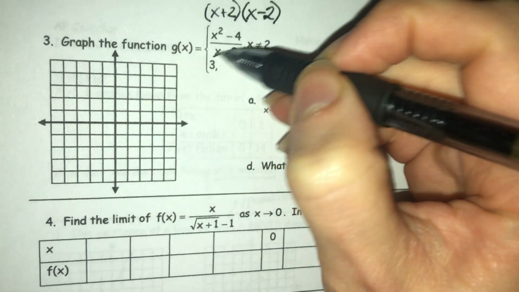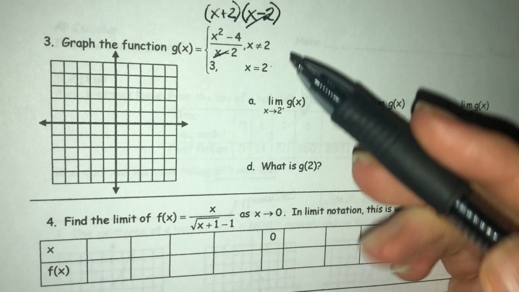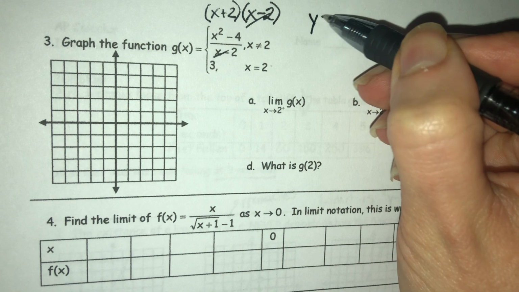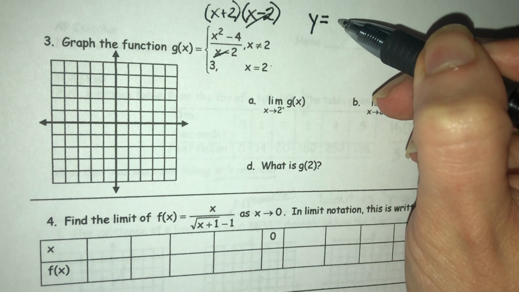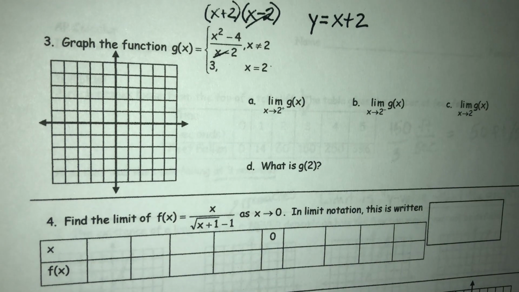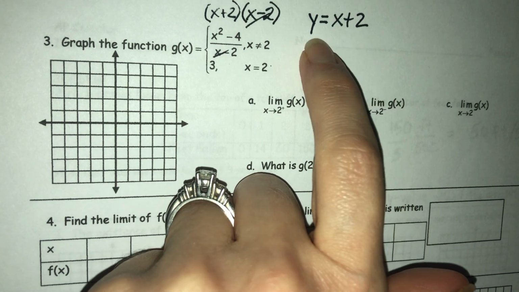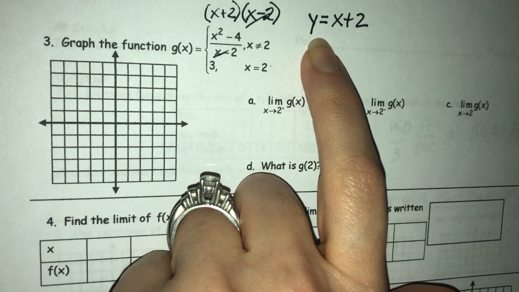So those divide out with each other. It's like dividing something by itself equals 1. So that means that this graph looks a lot like the graph of the line y equals x plus 2, which of course we could graph using y equals mx plus b, where the y-intercept is 2 and the slope is 1.